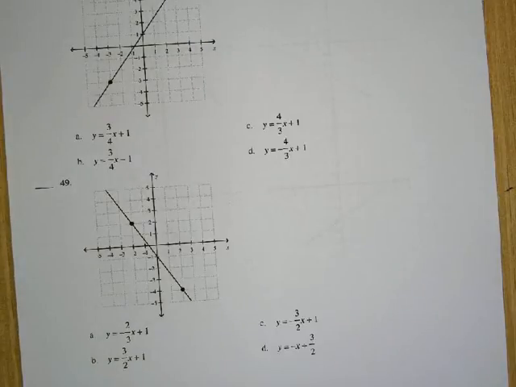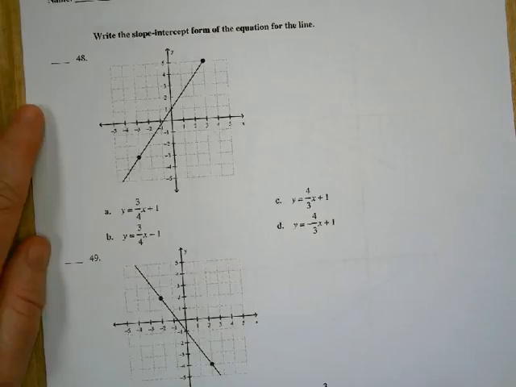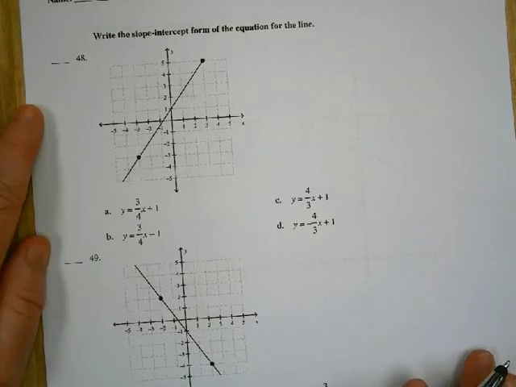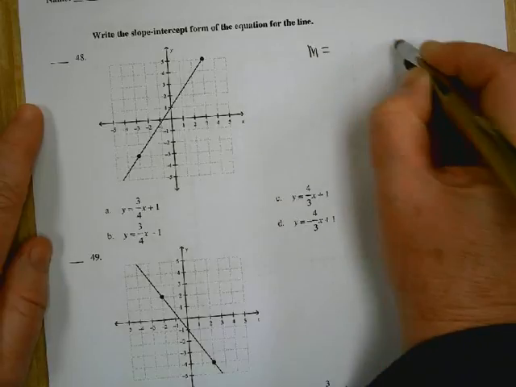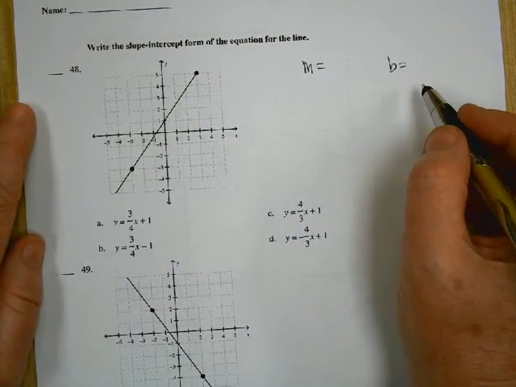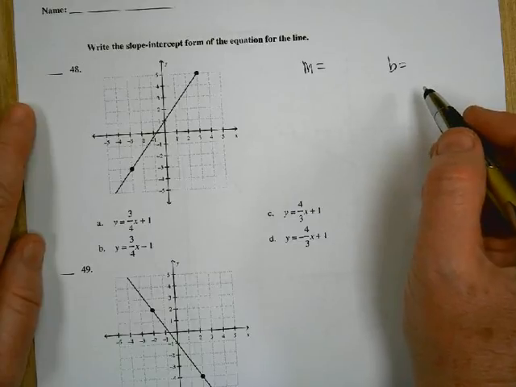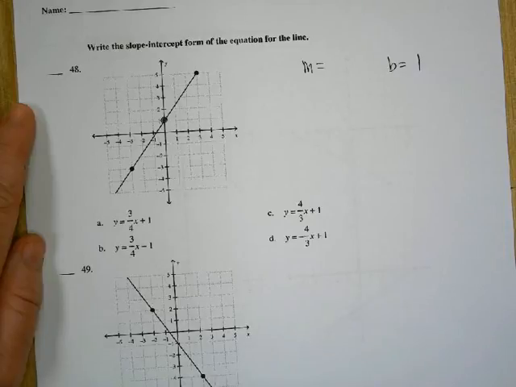48, find the slope-intercept form. What's the y-intercept on number 48? I got C. What'd you get for the y-intercept? 47 was A. The y-intercept here is 1. Happens to occur right there. Now you have to find the slope.